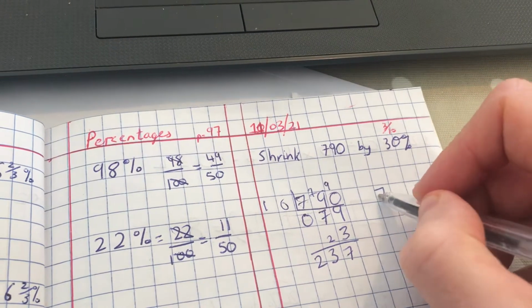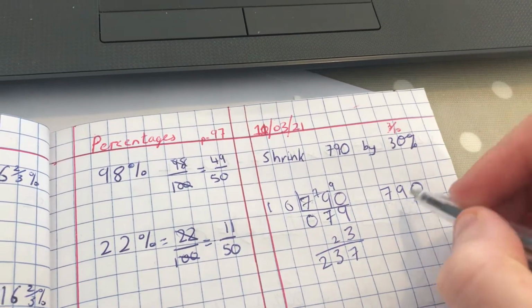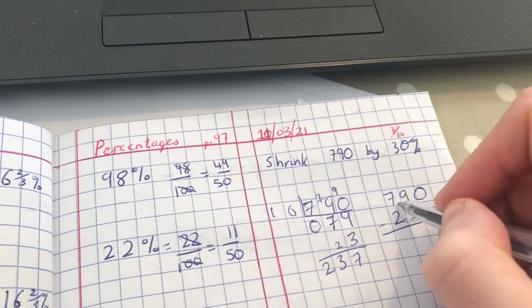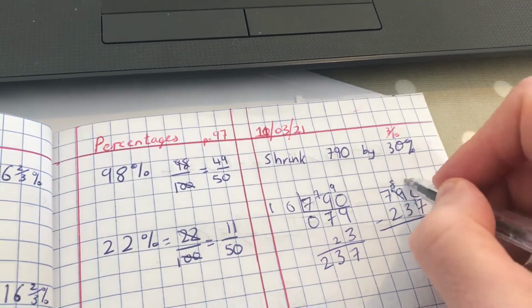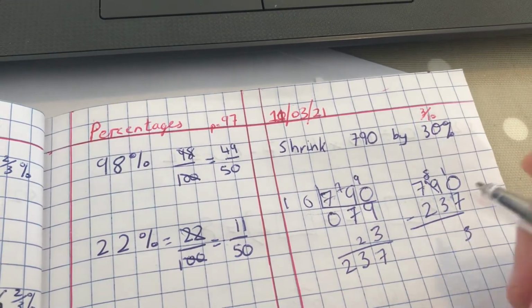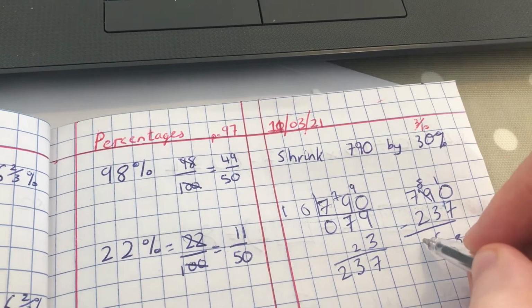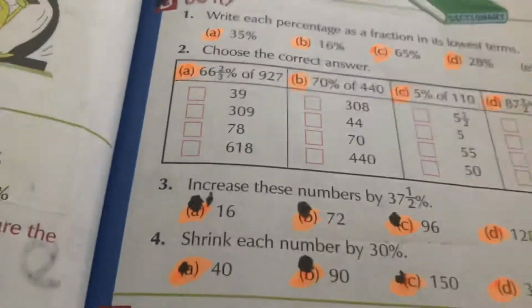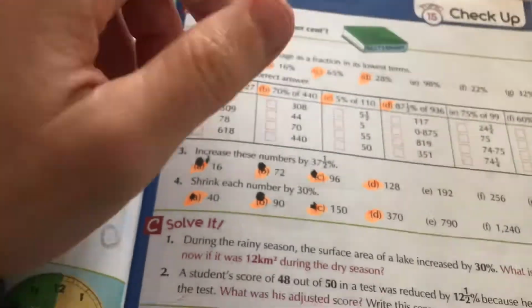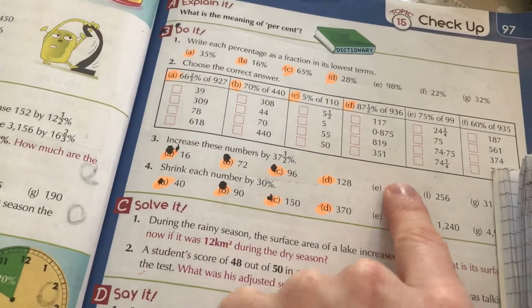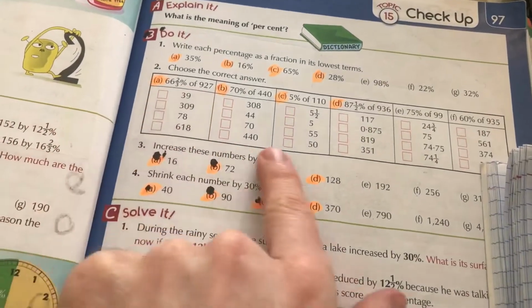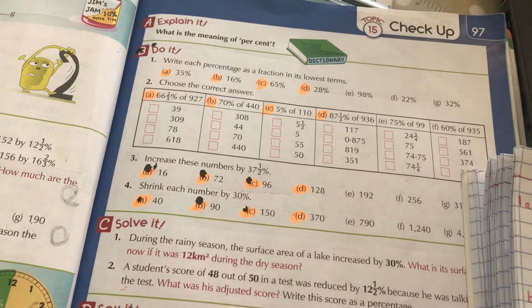But don't forget, we need to shrink 790 by that amount. So it's 790 minus 237, take away, rename 8, 10, 3, 5, 3 would be our answer. And the ones you have are easier than that again. I think that was one of the trickier ones. So the examples I did were these ones, guys, which are a little trickier than the ones you have today. So first 4 in 1, first 4 in 2, first 4 in 3, first 4 in 4.